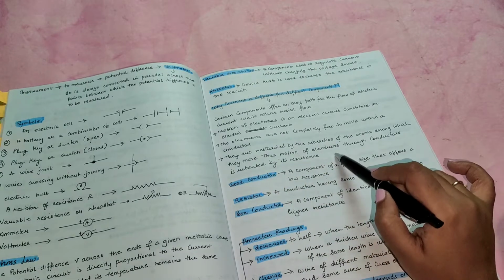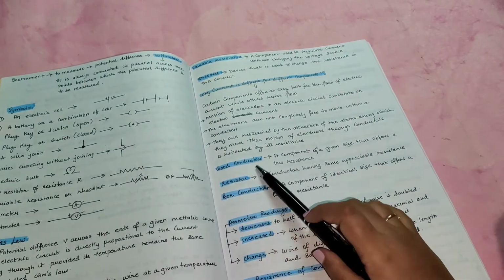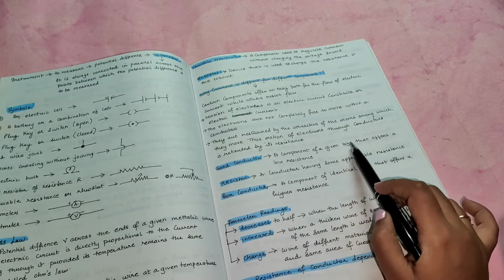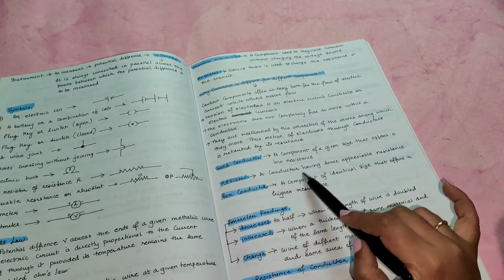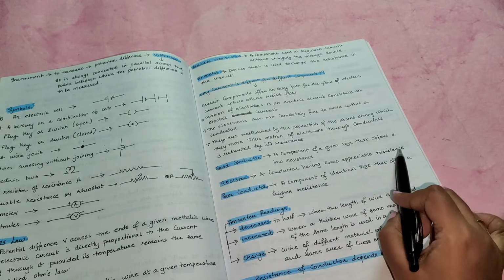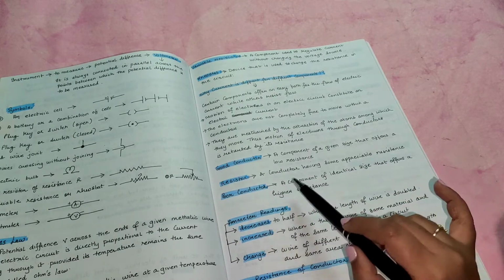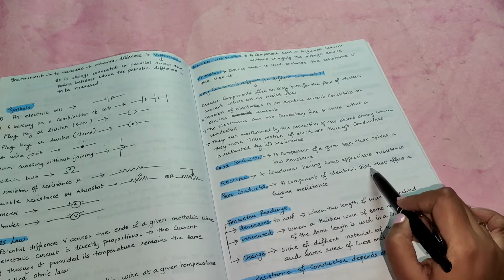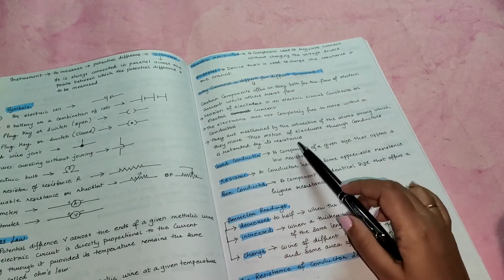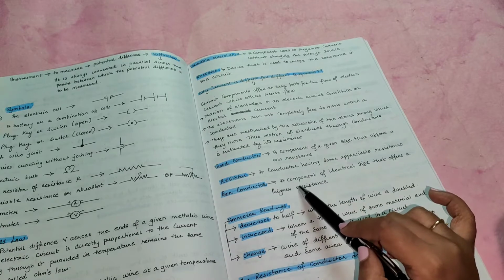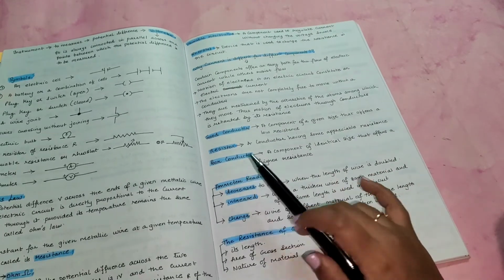A good conductor is a component of a given size that offers low resistance. A resistor is a conductor having some appreciable resistance. Poor conductors are components of identical size that offer higher resistance. So this offers lower resistance and this will offer higher resistance.